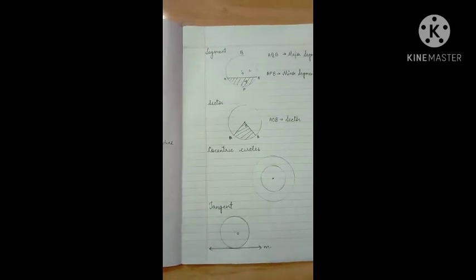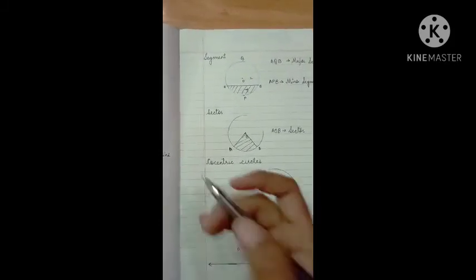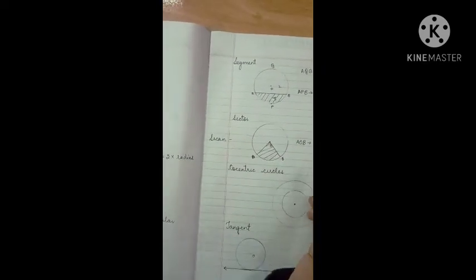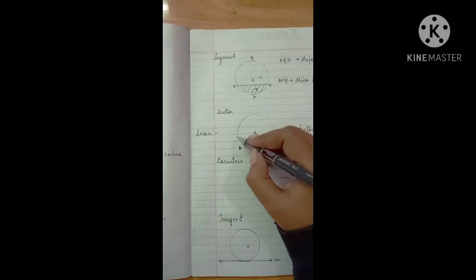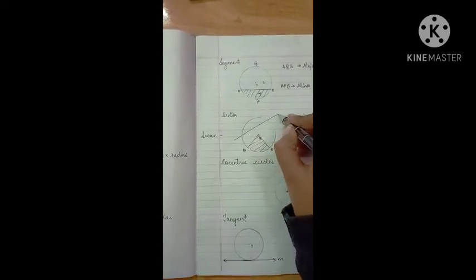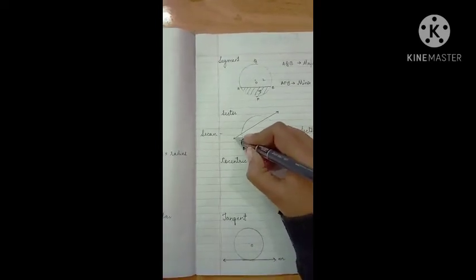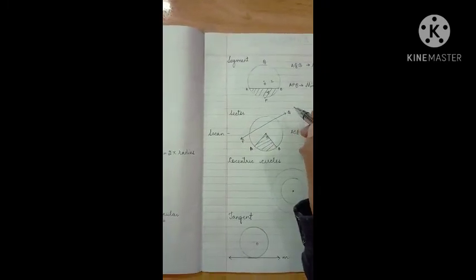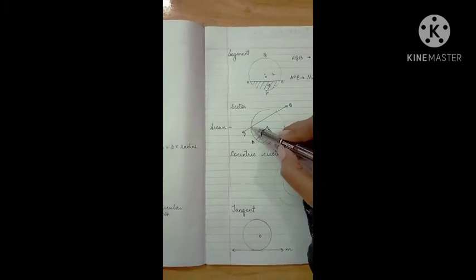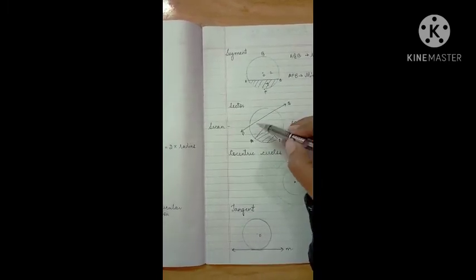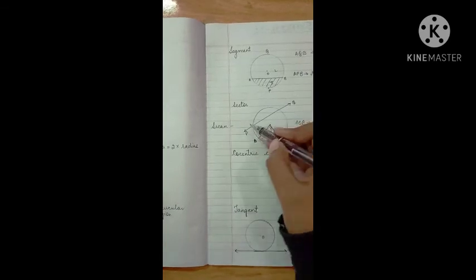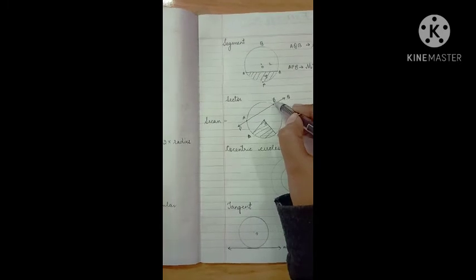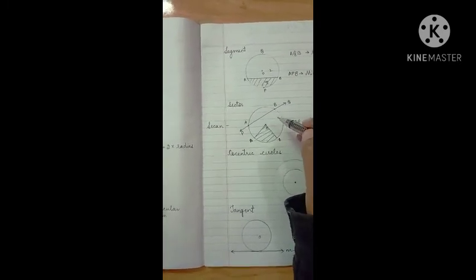Now the secant. What is a secant? Suppose I draw a line like this. Okay, this is P and this is Q. This line is intersecting the circle at point A and at point B. So this line is known as a secant.